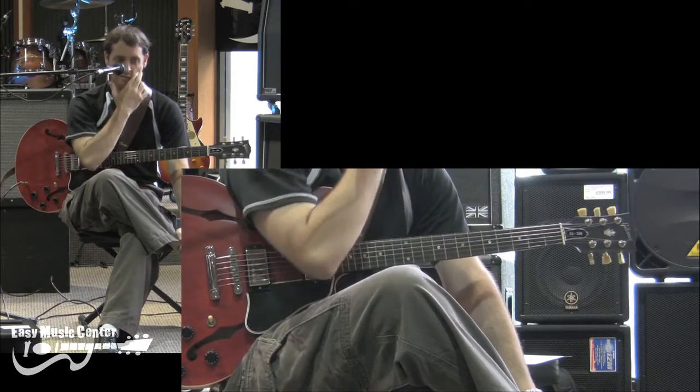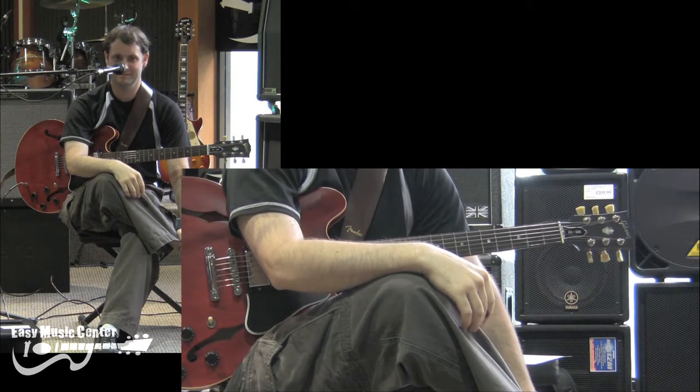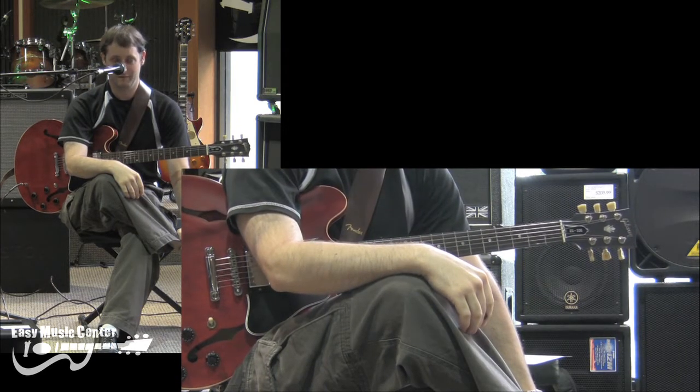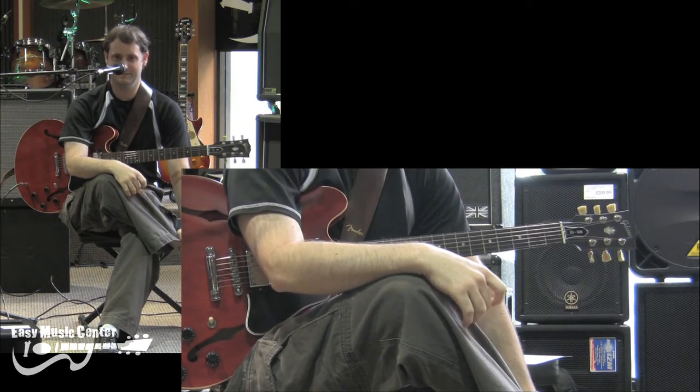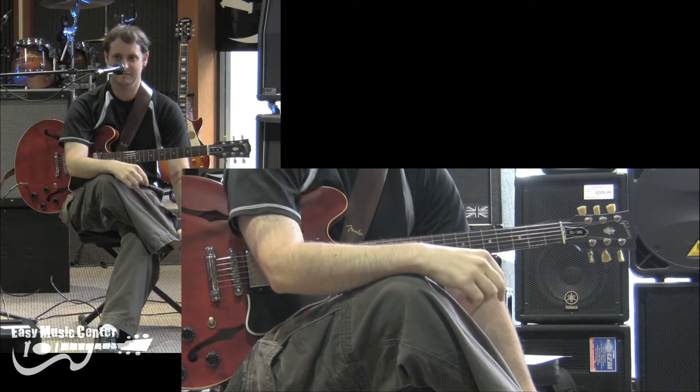So what is shredding all about, really? Does anyone have any idea besides playing fast? Synchronization, some coordination between the right and the left hand. That's good. Anything else? Timing.